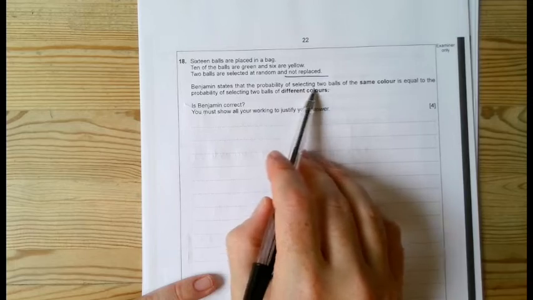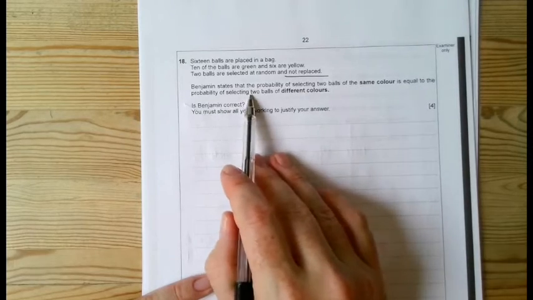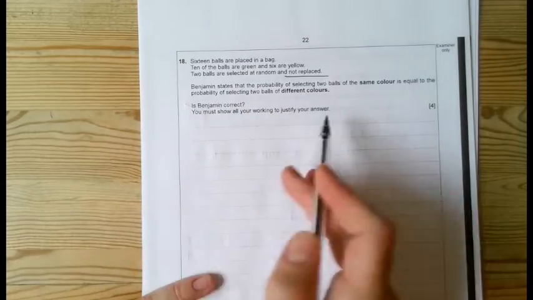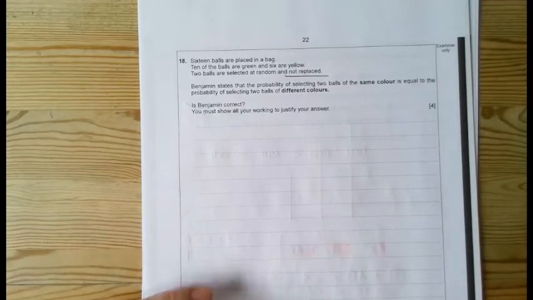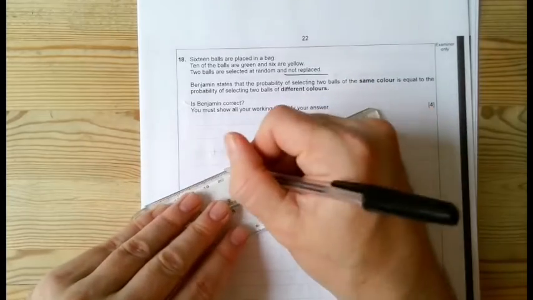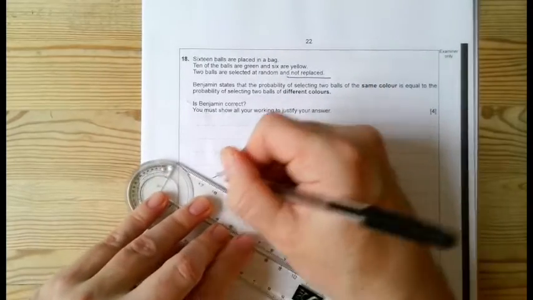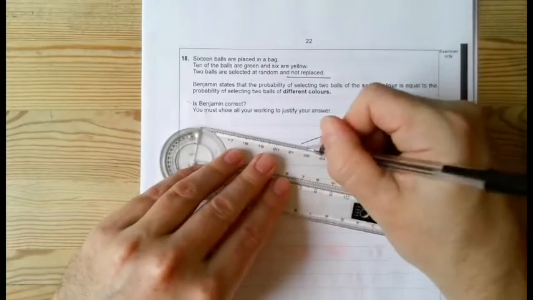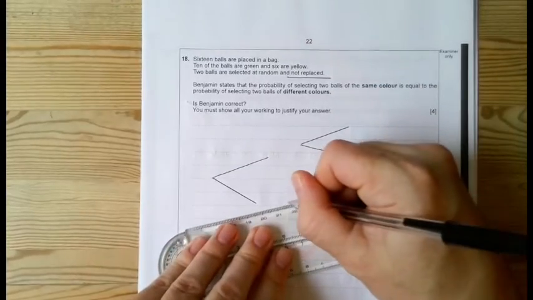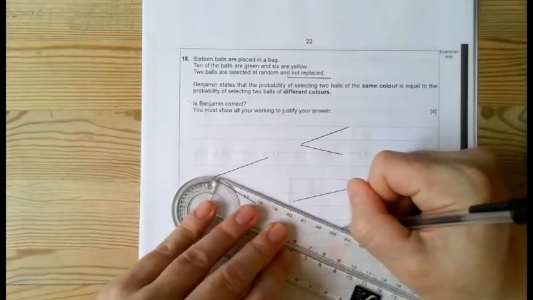Benjamin states the probability of selecting 2 balls of the same colour is equal to the probability of selecting 2 balls of different colours. Is he correct? Show working to justify your answer. The first thing we're going to do then is generate some probability trees, okay? So I'm going to start off just by drawing here and here, there. That's my first pick, and my second pick there and there.